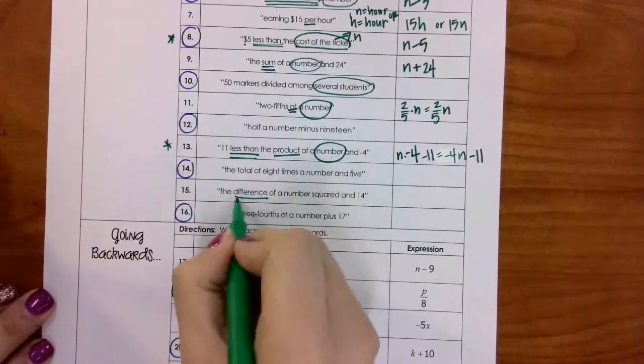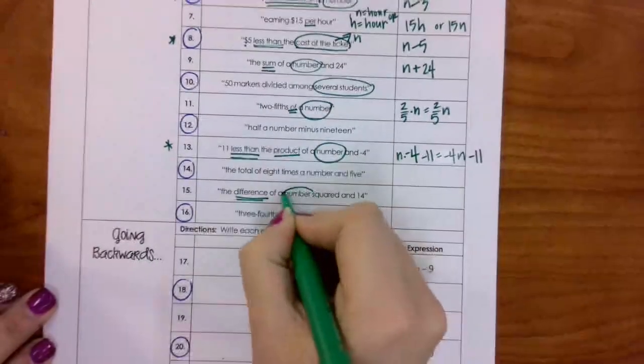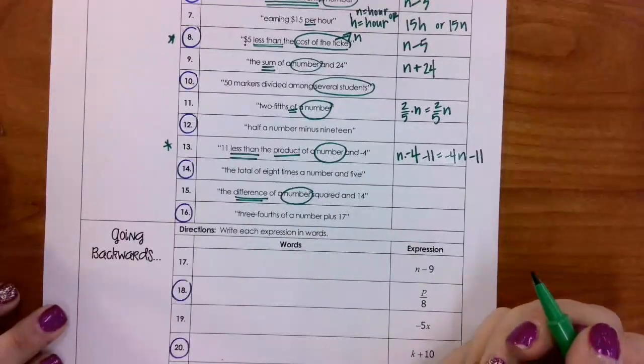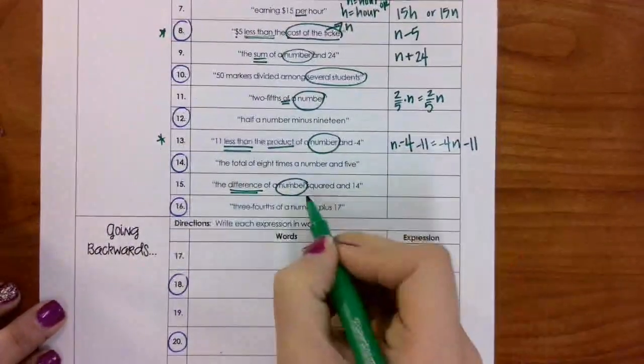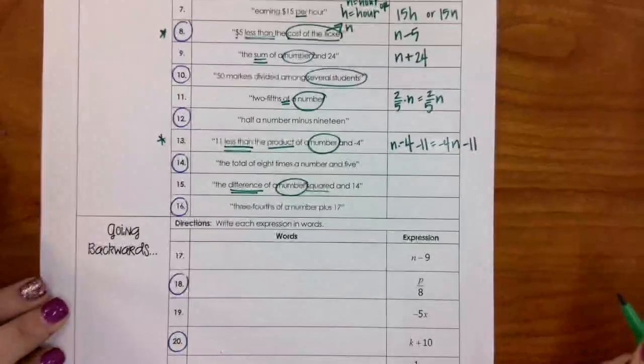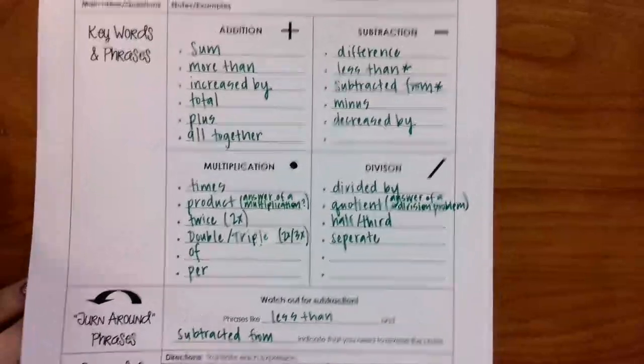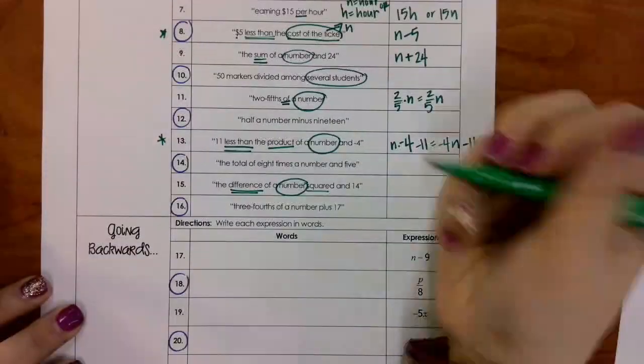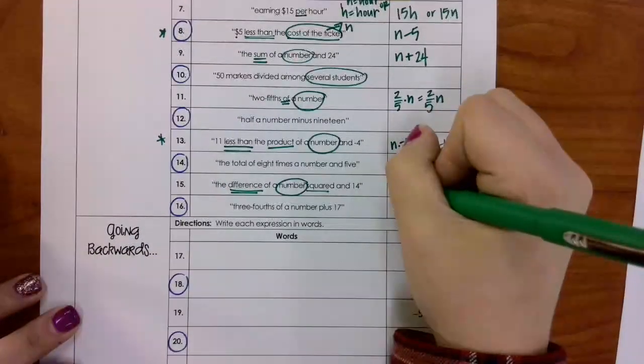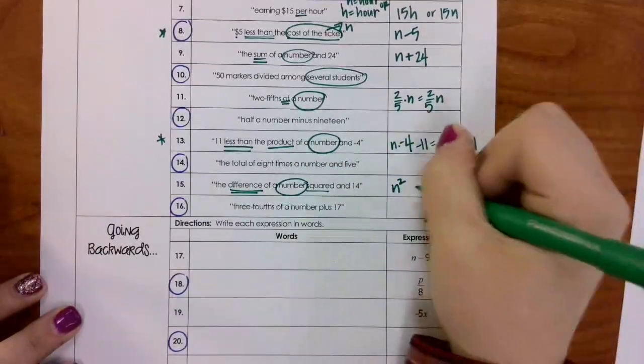The difference of a number, I'm going to circle my variable, squared and 14. So the difference lets me know that it's subtraction. So the difference of a number squared, so n squared, and 14.